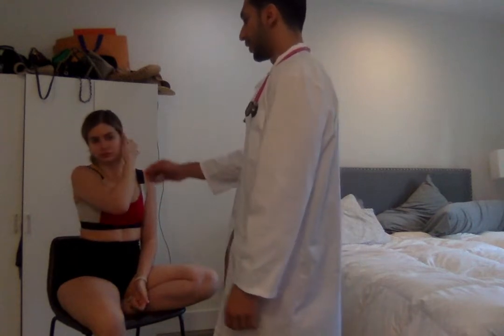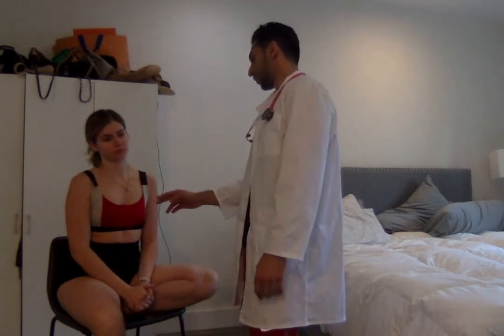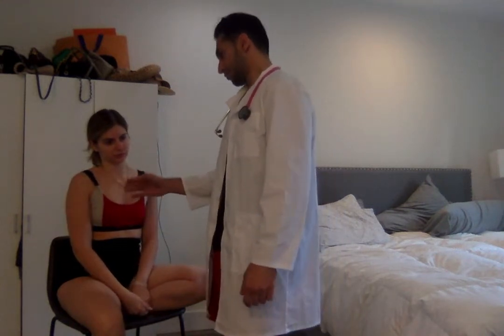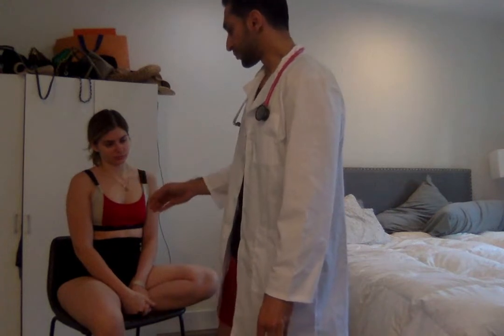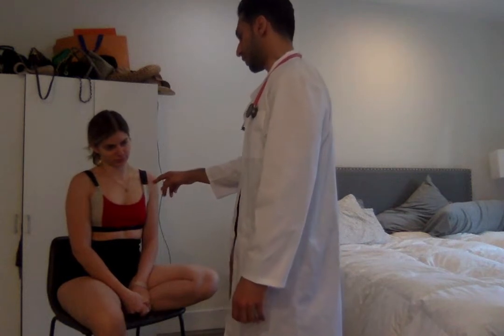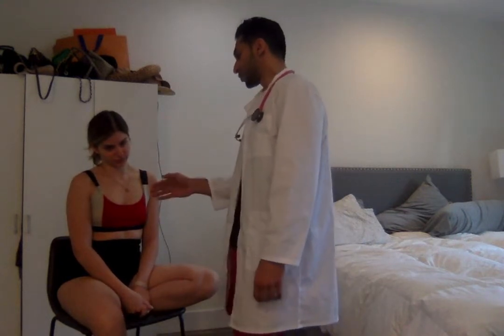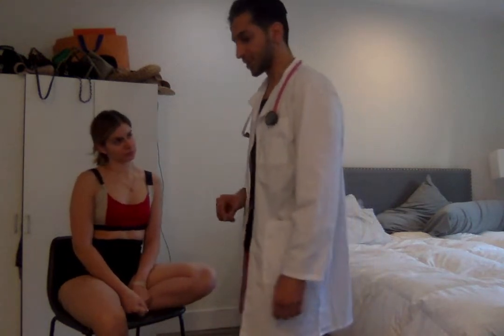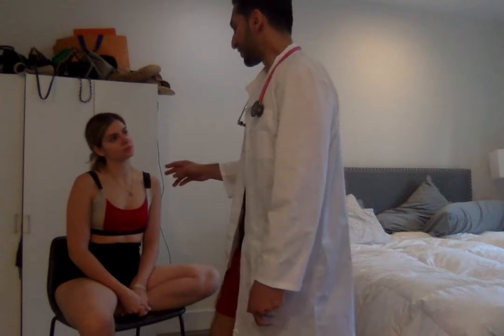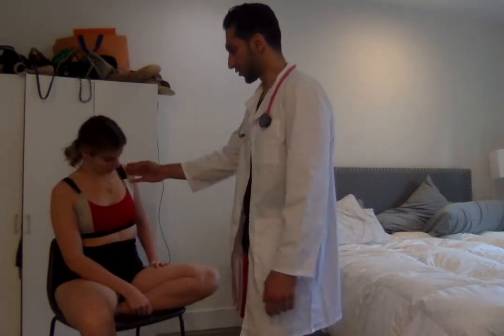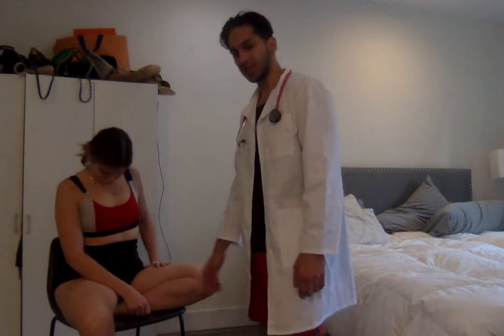Next, we'll look at the chest and identify our four landmarks. We have the aortic, pulmonic, tricuspid and mitral. So aortic is going to lie on the right sternal border, second intercostal space. The pulmonic is going to lie on the left sternal border, second intercostal space. The tricuspid is going to lie on the left sternal border, fourth or fifth intercostal space, and the mitral is at the midclavicular line, fifth intercostal space.